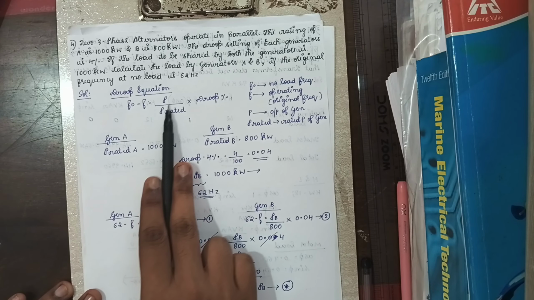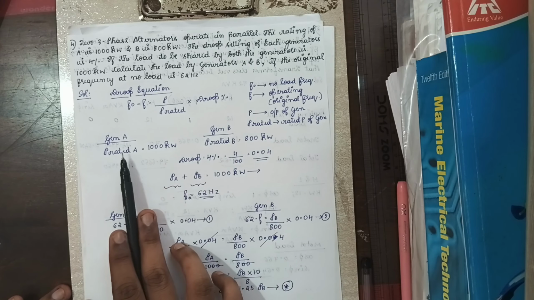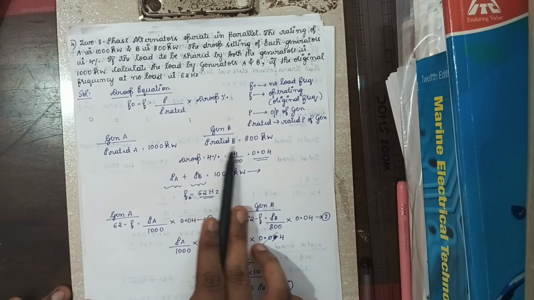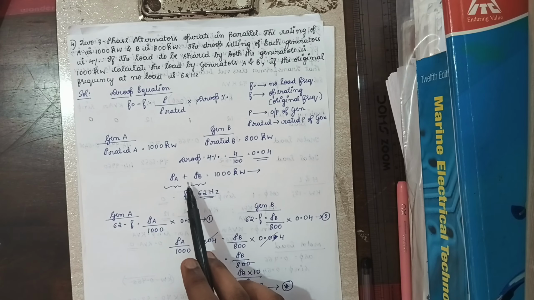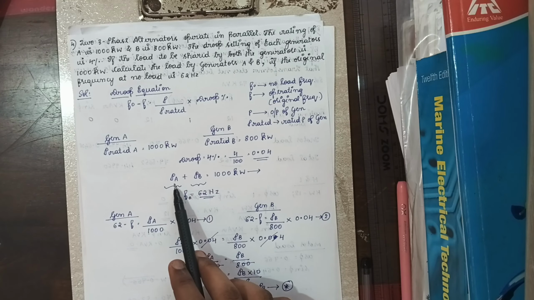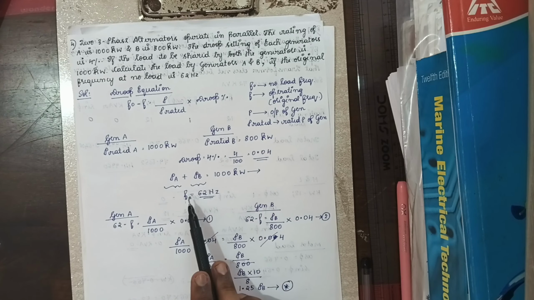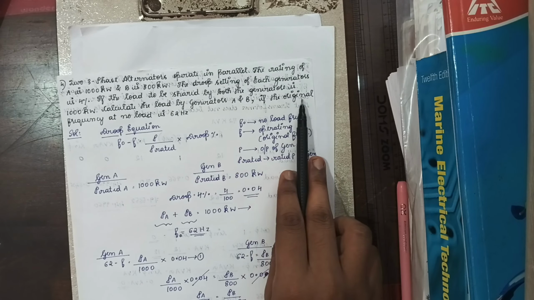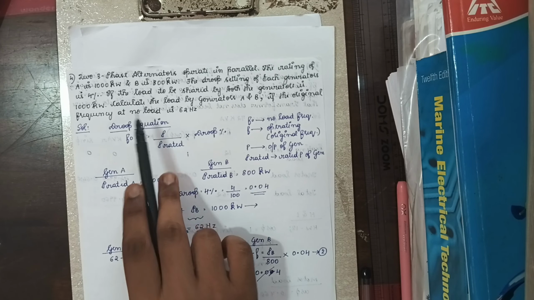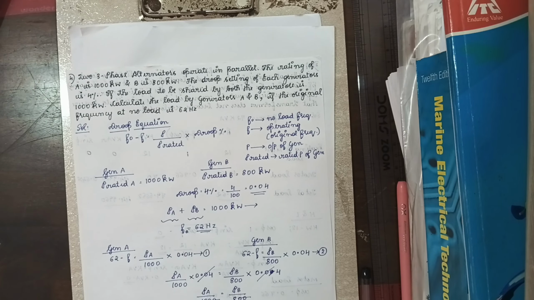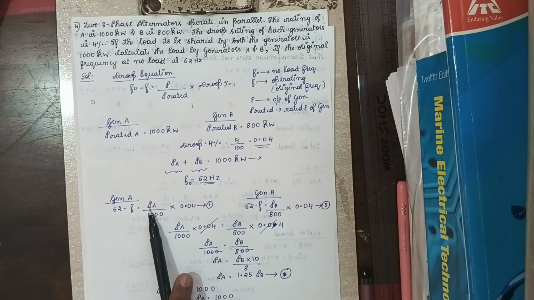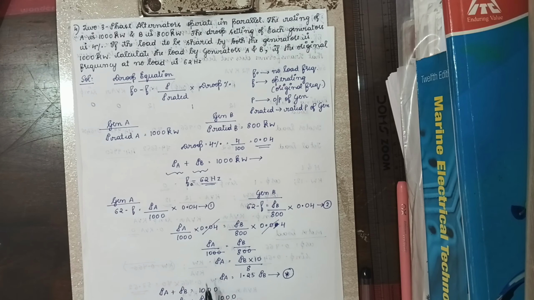First we should know this formula: F naught minus F is equal to P by P rated into droop. P rated of A and B is given, droop is given. The total load shared by the generators is 1000 kilowatt, that is PA plus PB is equal to 1000. See this, the original frequency at no load, so this is the no load frequency, F naught is equal to 62 hertz. Putting this in the formula for generator A and generator B and equating, we get this equation, and finally PB and PA we got. So this is the answer.